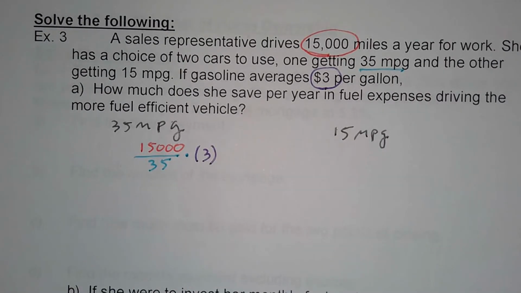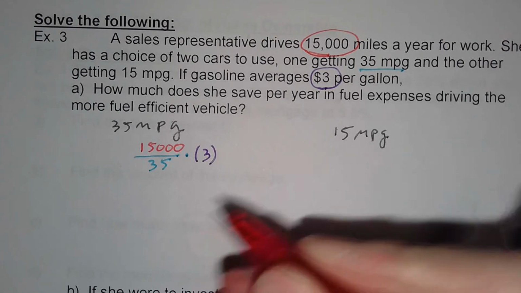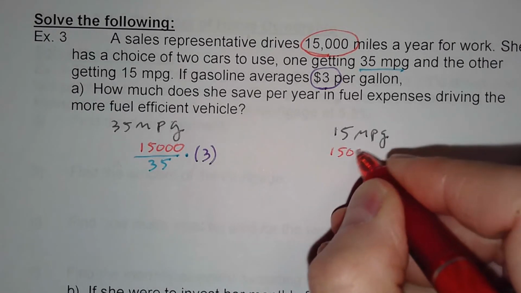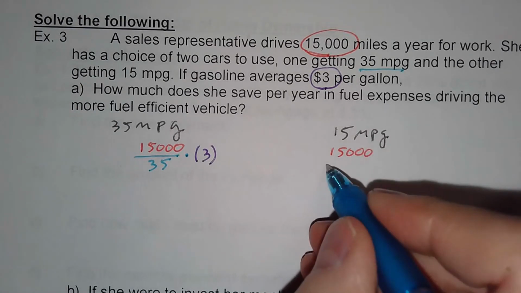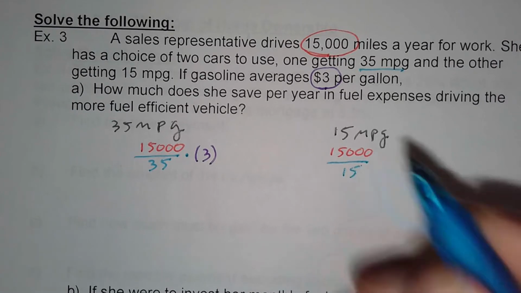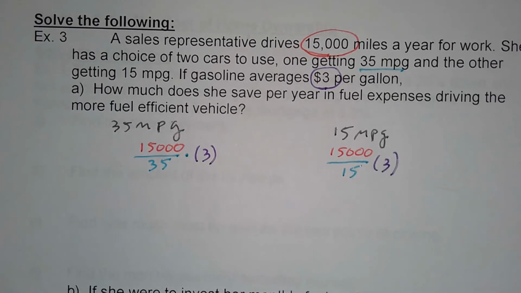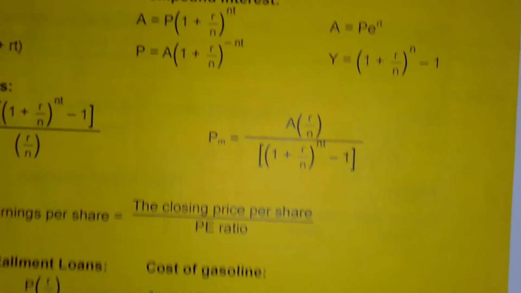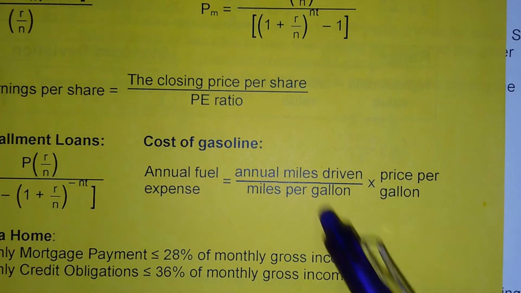And then we're going to do the exact same thing for the 15 mile per gallon car. The only difference is when we take that 15,000, we're going to divide by 15. So again, we're just using this little formula here from our formula sheet.